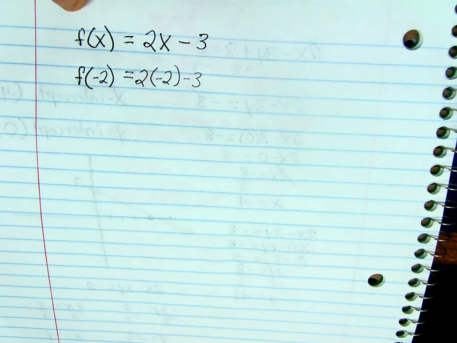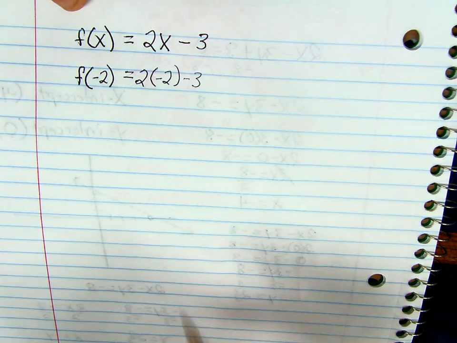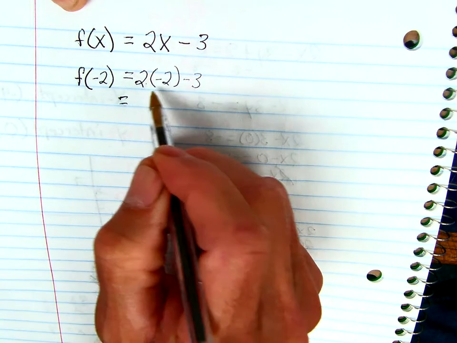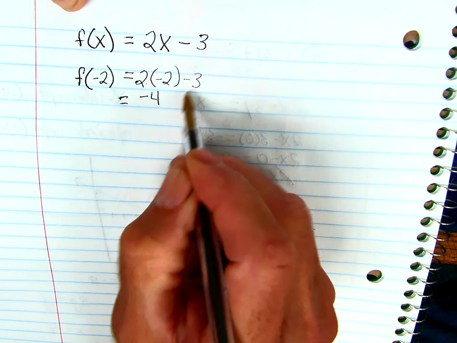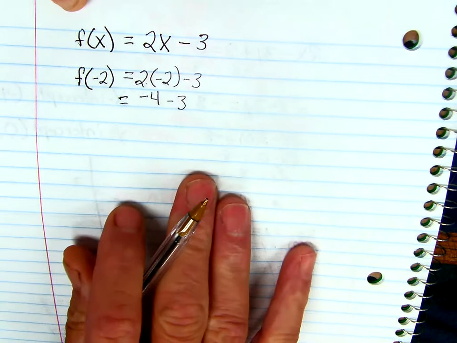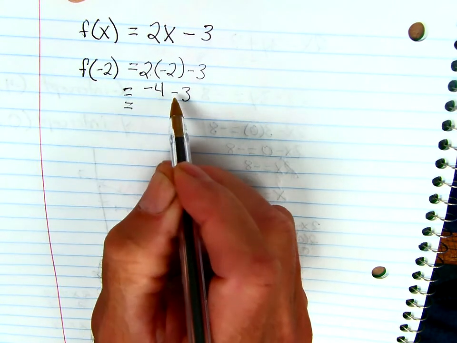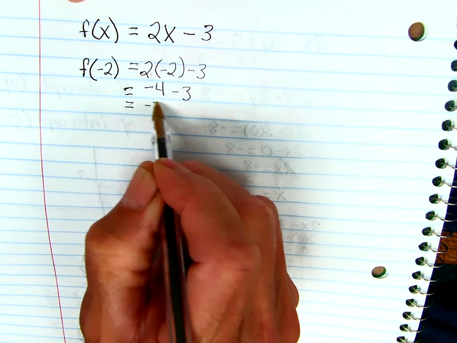Now all of a sudden there's math to do. So I do the math and get my answer. 2 times negative 2 is negative 4. And I still need to take 3 away from that. Negative 4 take away 3 is negative 7.